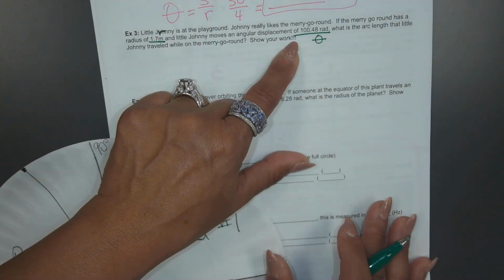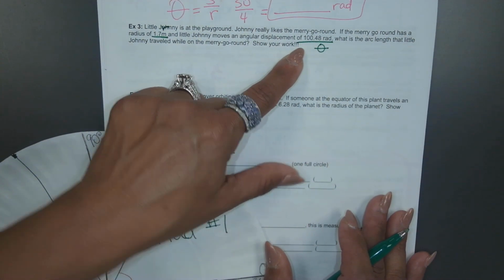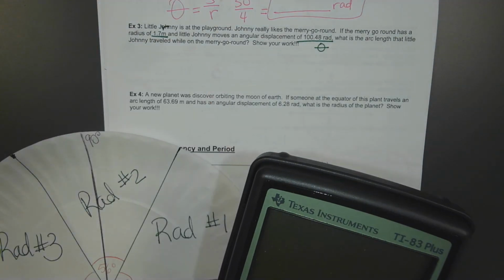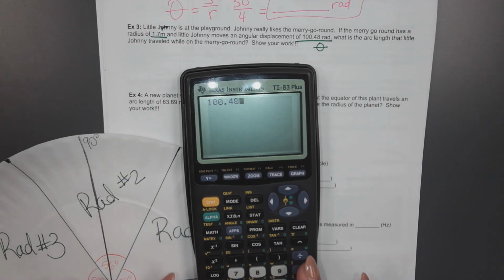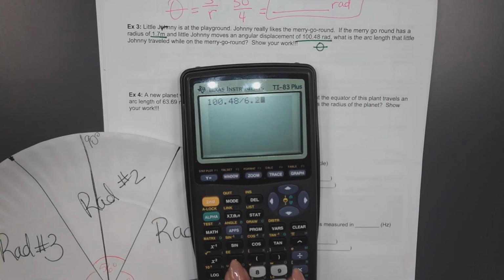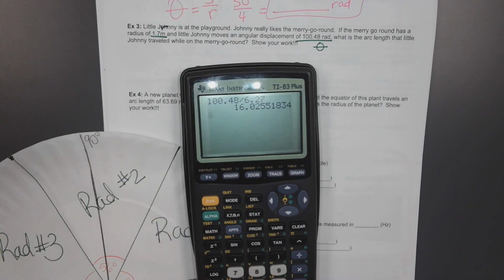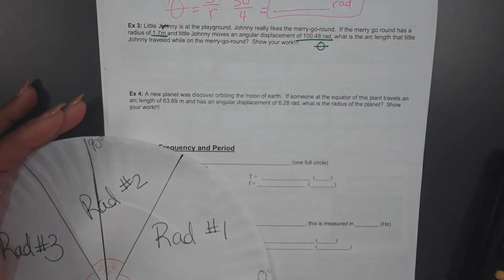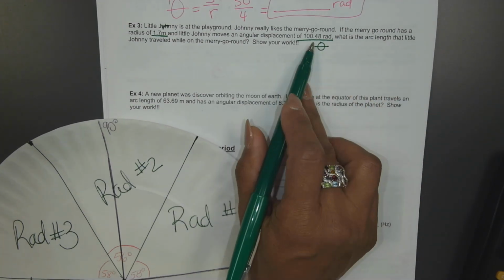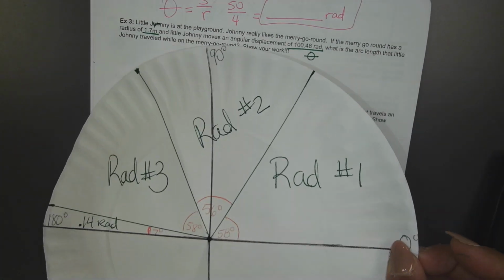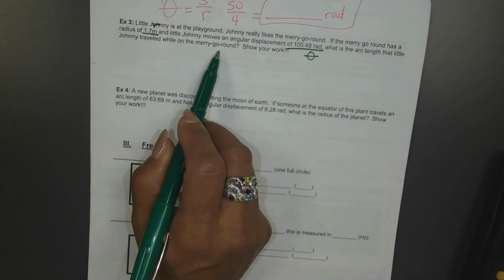Little Johnny here rotated 100.48 rads. That would be 100.48 divided by 6.28. That means little Johnny rotated 16.025 rotations. Okay? Remember, that's what we were doing before I left out of town. So little Johnny rotated a little bit over 16 times in a circle on the merry-go-round.